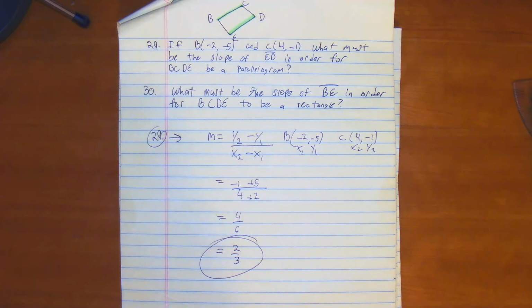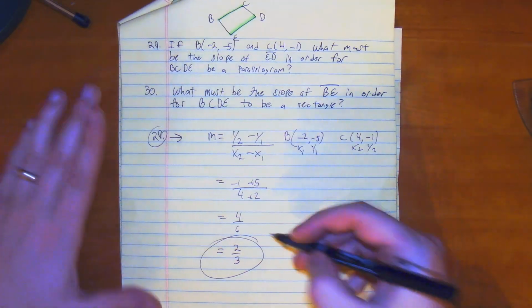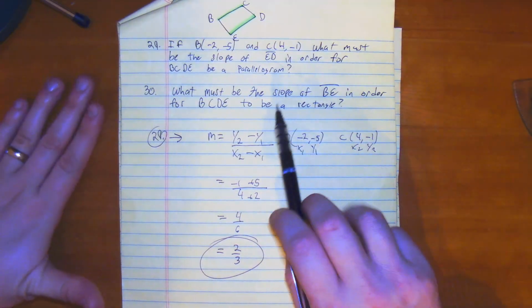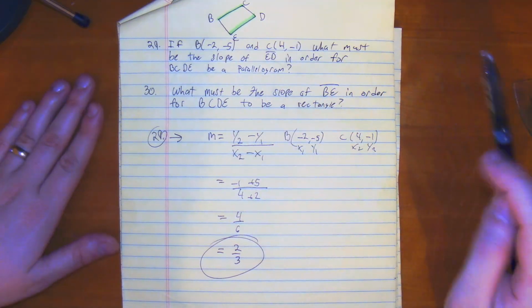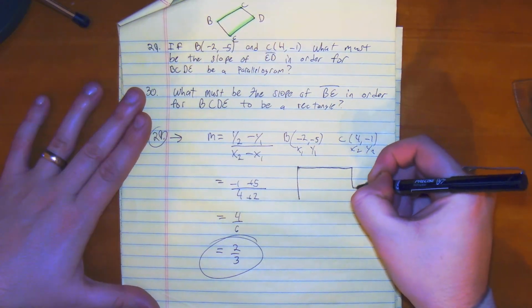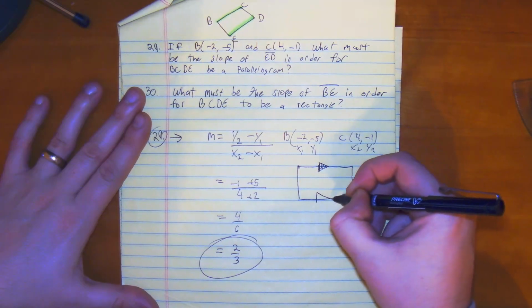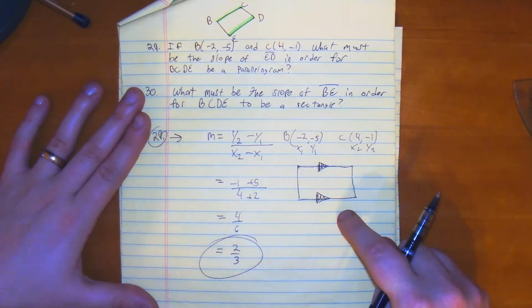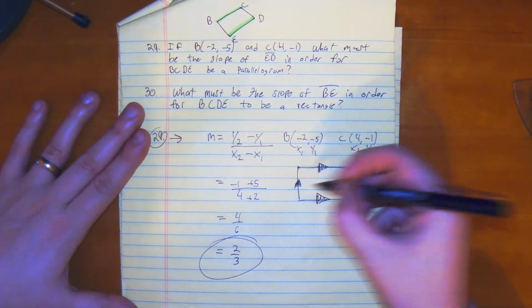But the next question's kind of similar to it. That's why it's included with this video. So it's saying, what must be the slope of BE in order for BCDE to be a rectangle? Well, let's look at this. A rectangle. So we know that these slopes are going to be the same. That's why they're parallel. And these have to be parallel because it is a type of parallelogram.